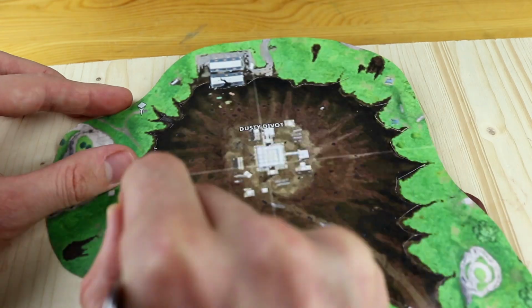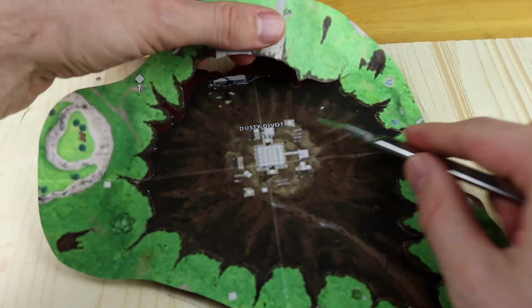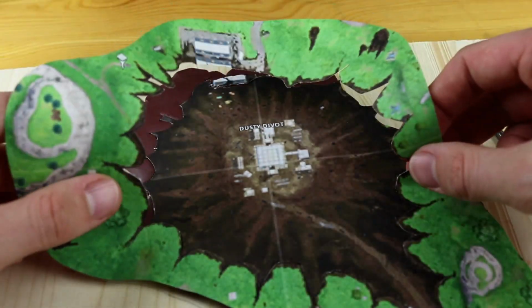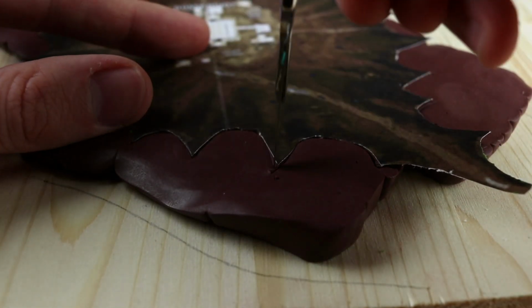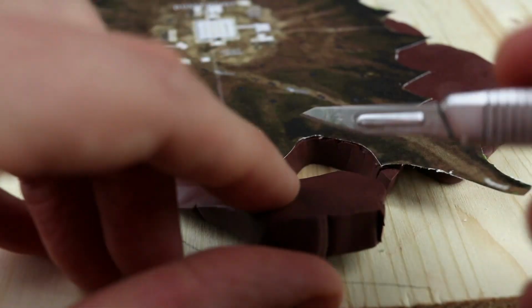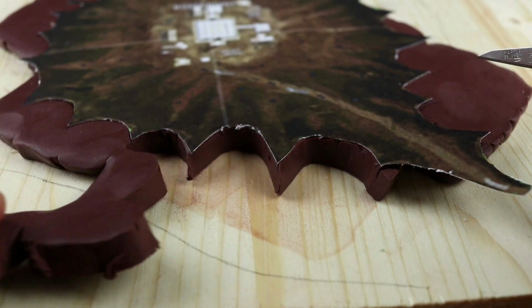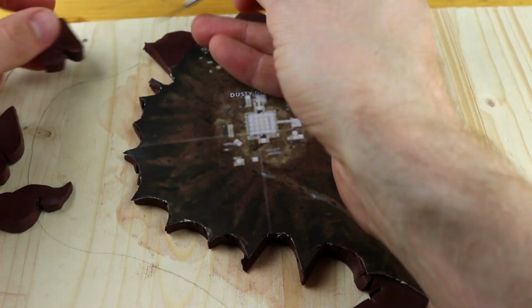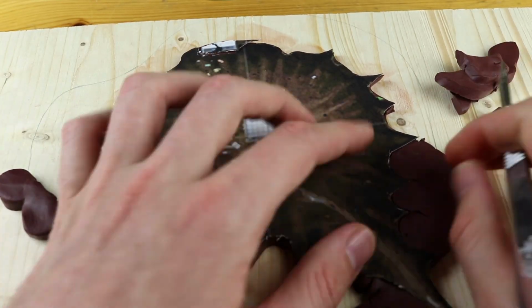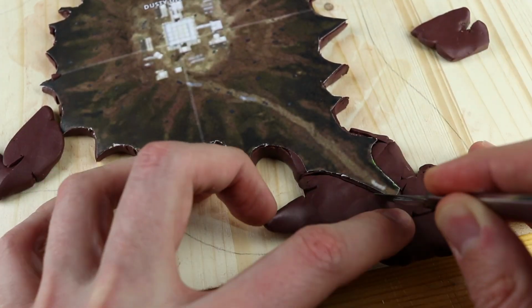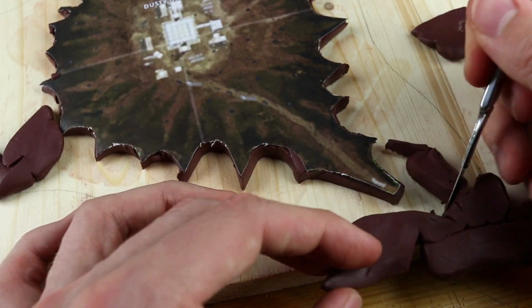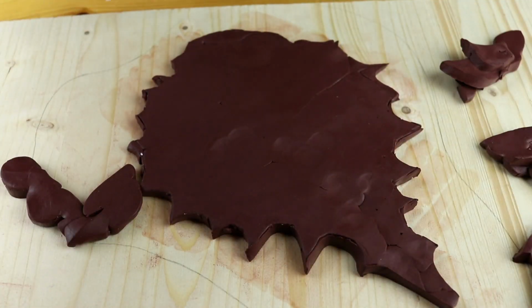I found it right away and printed it out. For most of the other reference pictures and images I used for this tutorial, I also googled them, but I also played the game on my Switch to get some really good images, but you will see that in a minute. For now, let's cut the real crater shape.